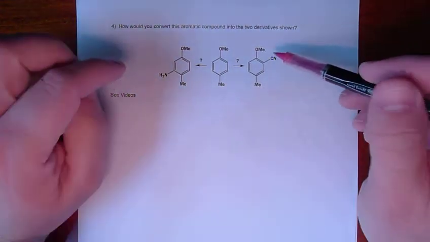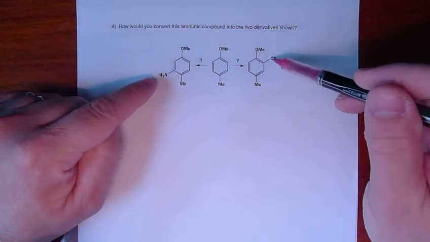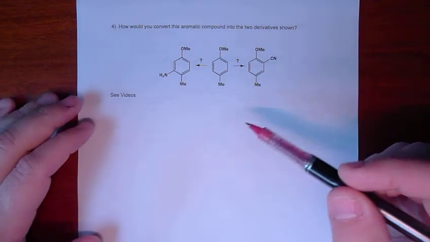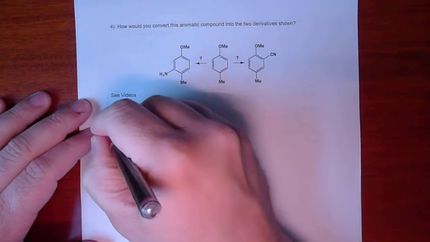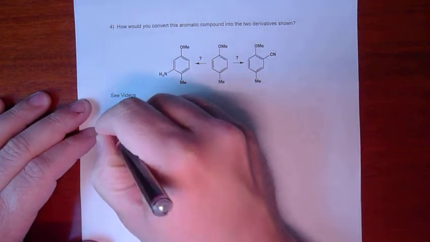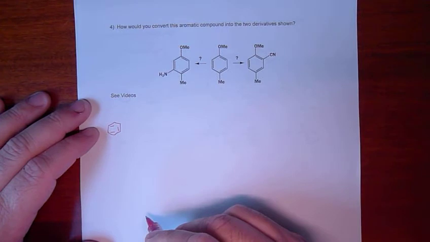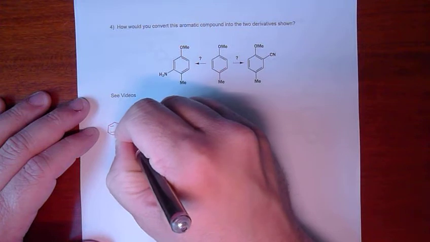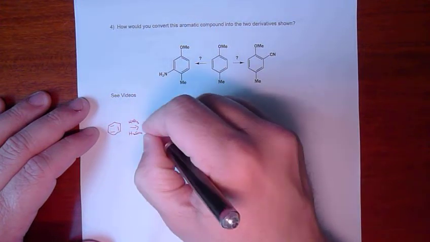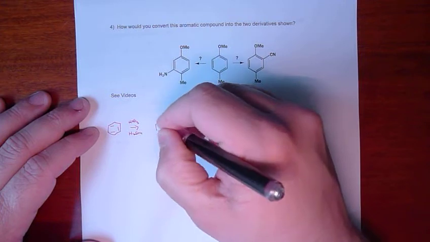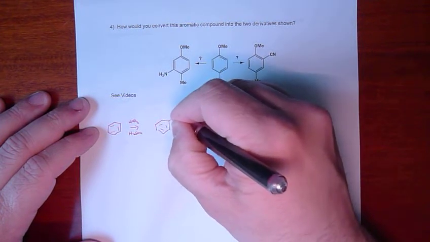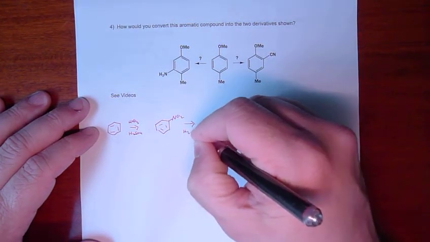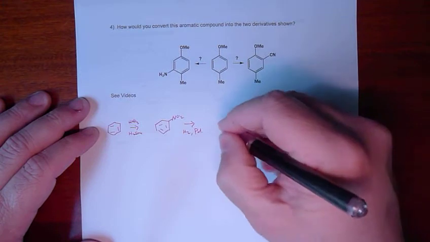So introducing these types of functionalities, we've seen in different places. For the introduction of an amine, the way we would typically think about doing that is an electrophilic aromatic substitution. So we take HNO3, H2SO4. So we would nitrate it. And then we would do something like H2 on palladium, right? Hydrogenate it to the amine.